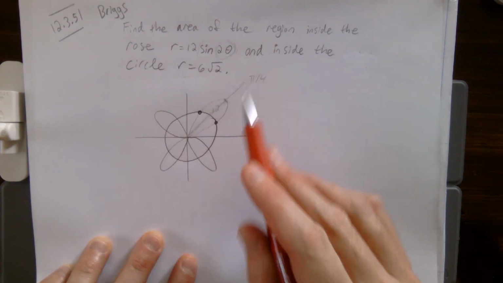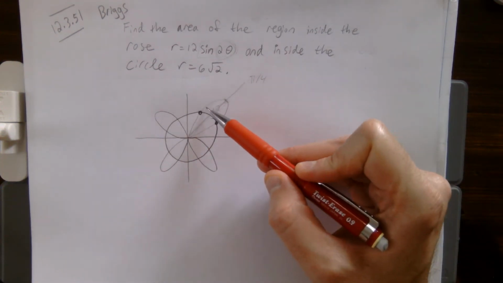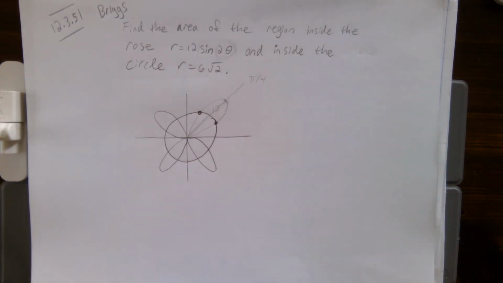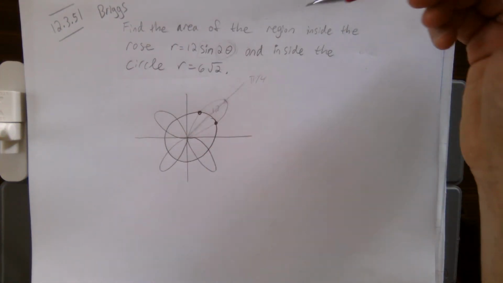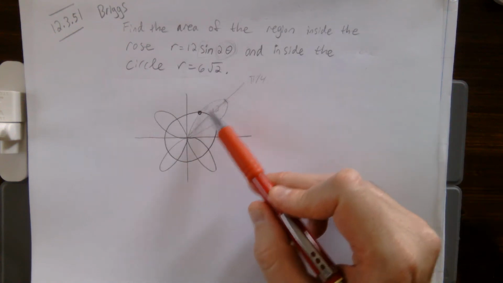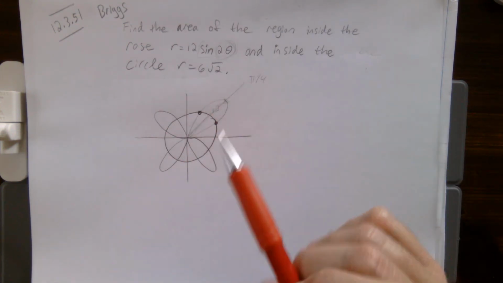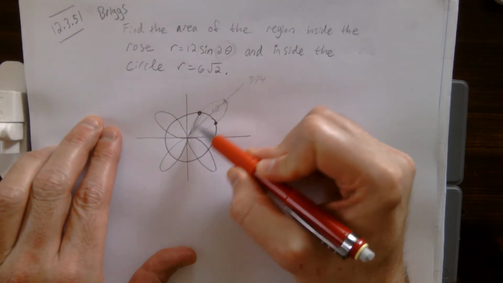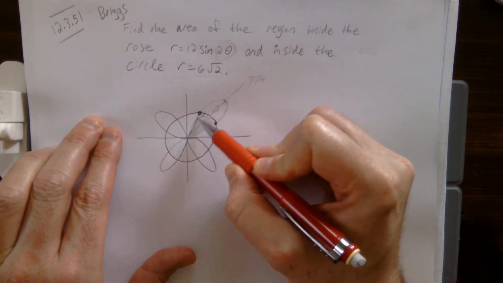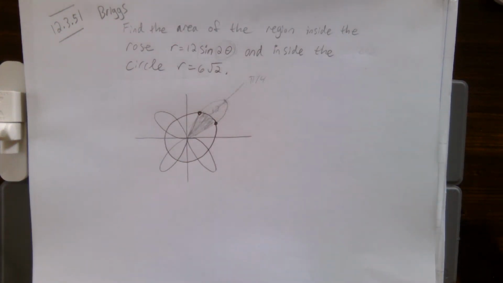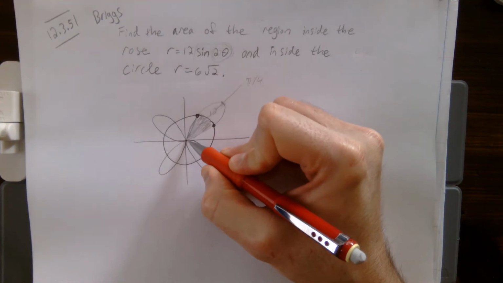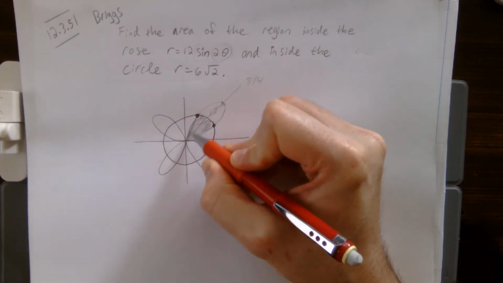And so now what area are we looking for? We could be looking for all kinds of areas, so we have to read the problem. Inside the rose and inside the circle. So it's this area here, within the rose and the circle. And so we'll have to be very careful on how we integrate this.